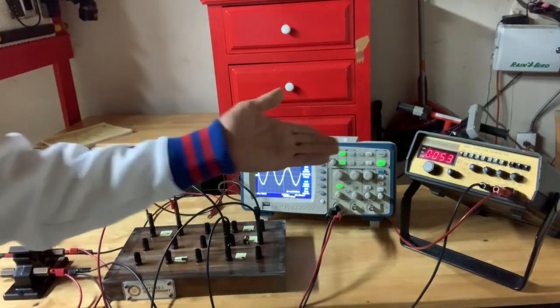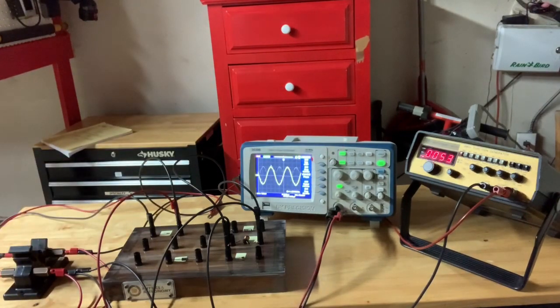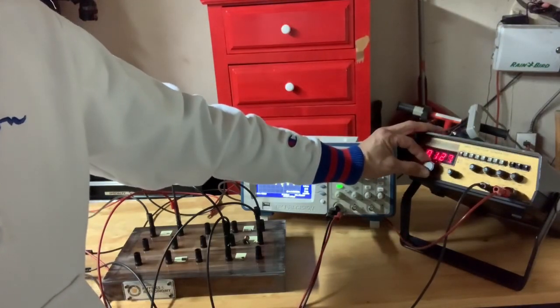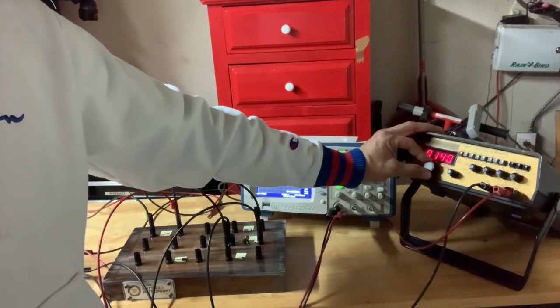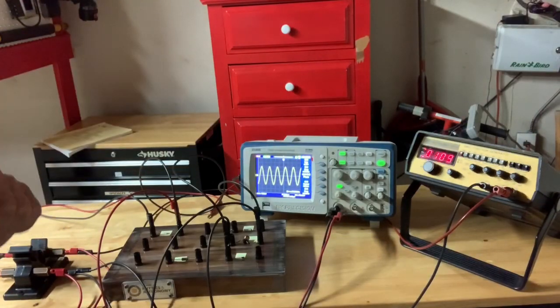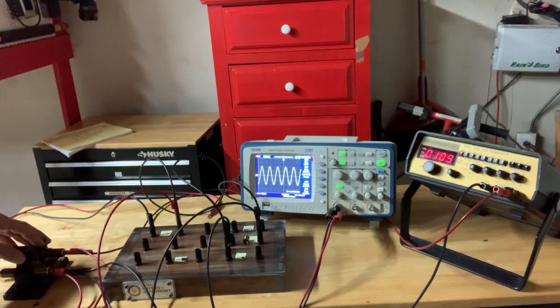Then we'd move up the generator to say 100. Let's say I wanted to just quit there. So I would record 109 hertz and read the voltage.